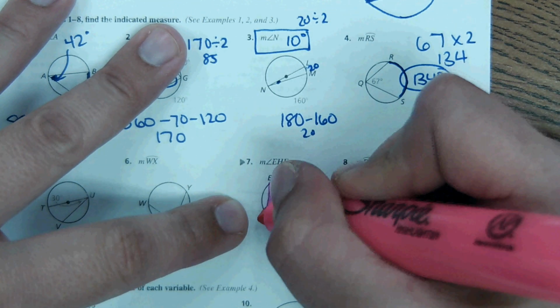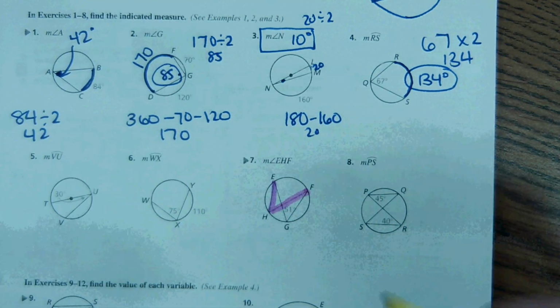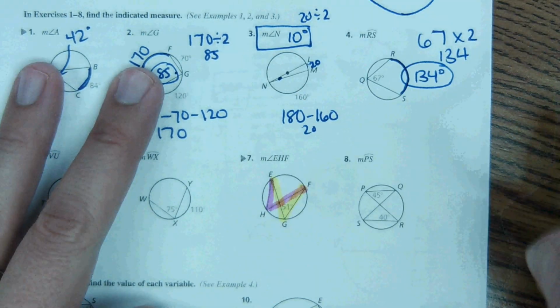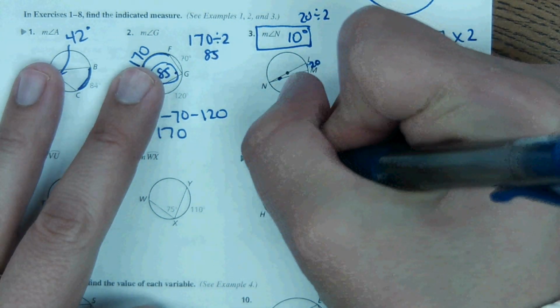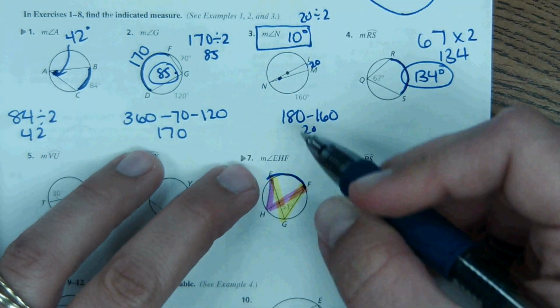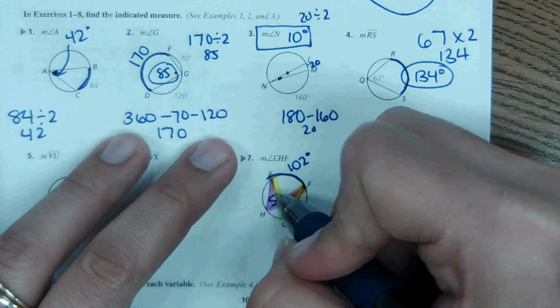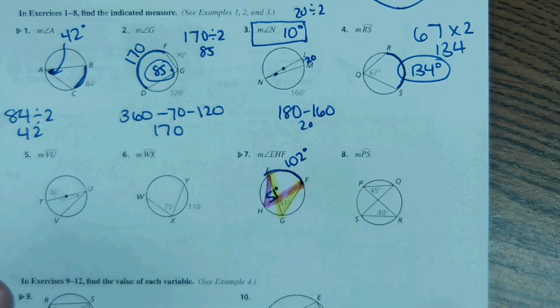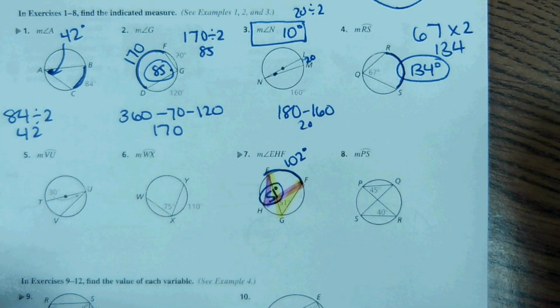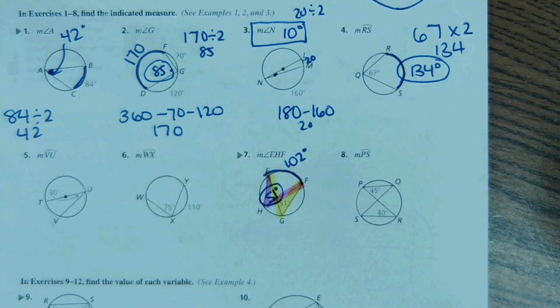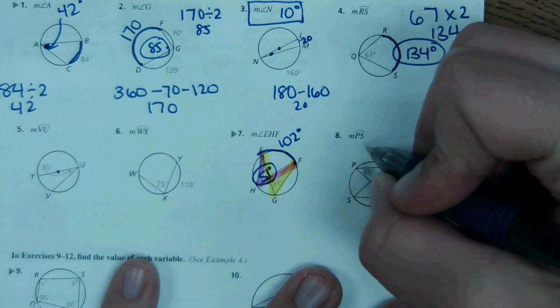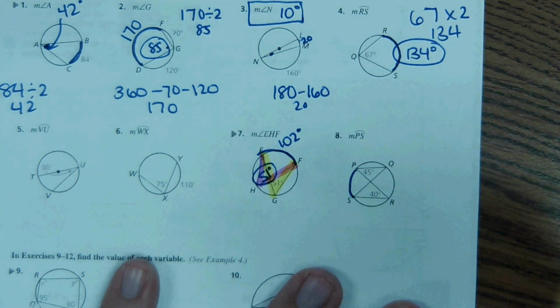So it asks for the measure of EHF. And it gives us another angle right here, and this angle has the same intercepted arc. So to find this arc, you could do 51 times 2, 102 degrees, divided by 2 to get this angle would be 51, which makes sense because these two angles should be the same measure. So 51 degrees.